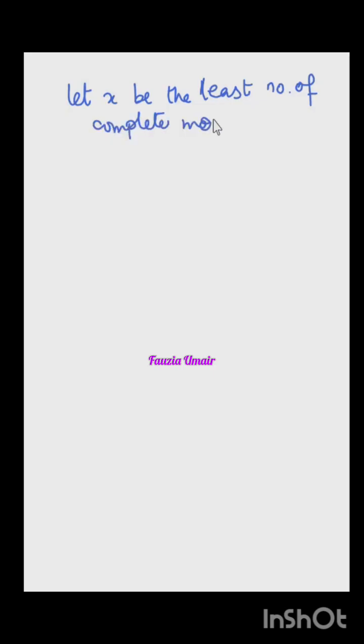complete months, ठीक है, that she wants to keep the money in the account. So now what would be the inequality? On one side there is 2 into 200, because the 200 money she is depositing should be doubled. That is what she wants. On the other side, wasn't it more than twice? More than twice, actually. Yes, so we will put more than twice.